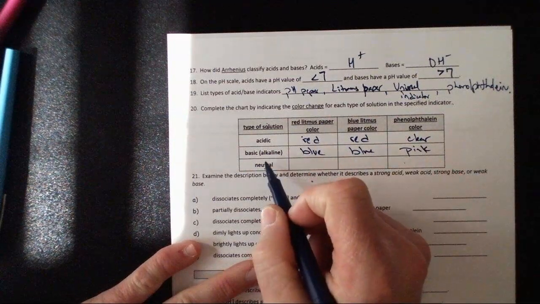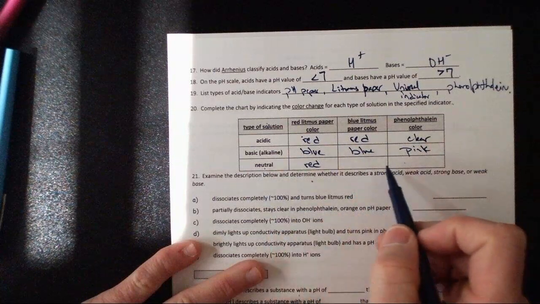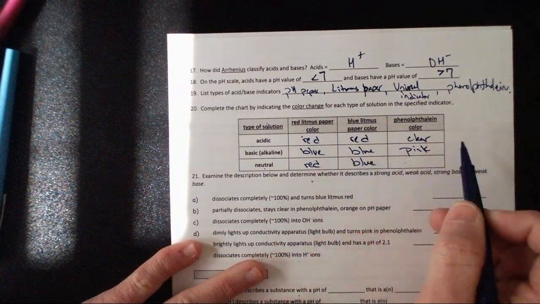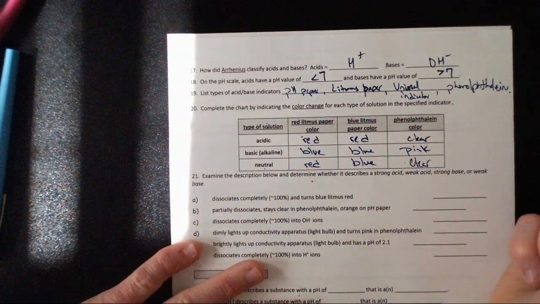Red litmus paper in a neutral solution will stay red. Blue litmus paper in a neutral solution will stay blue. And phenolphthalein in a neutral solution will stay clear.